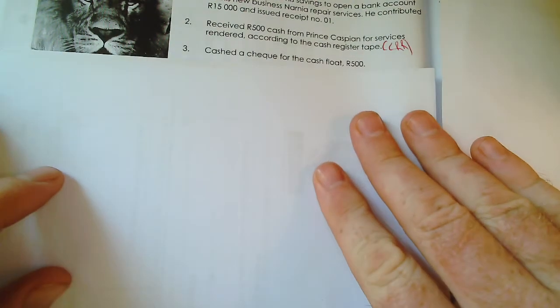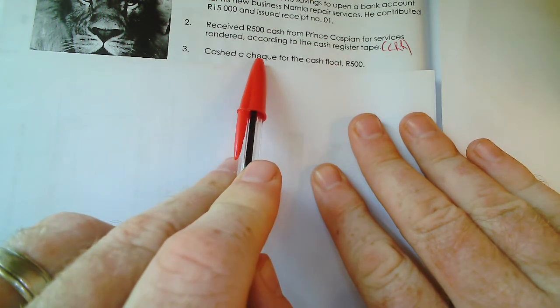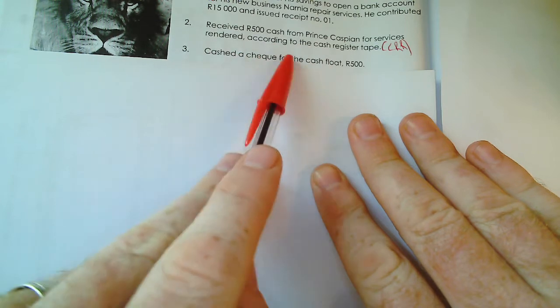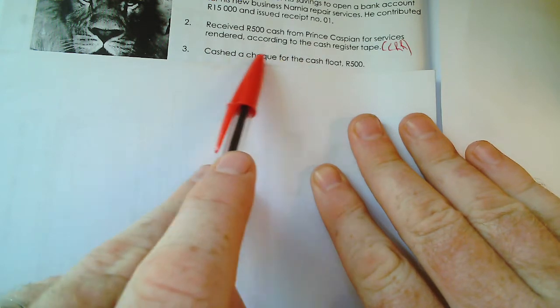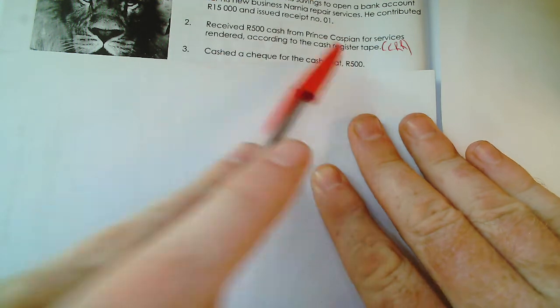Number 3, cashed a check for cash float. Bank decreases and cash float is also an asset. Take that into account, so there could be 2 lines needed because both of these accounts are assets.